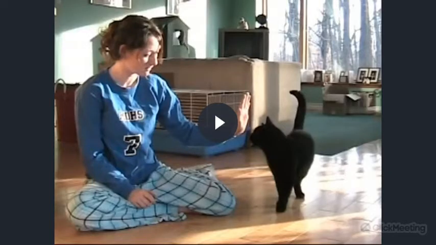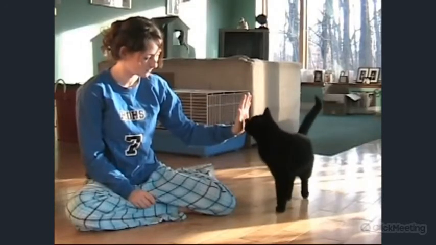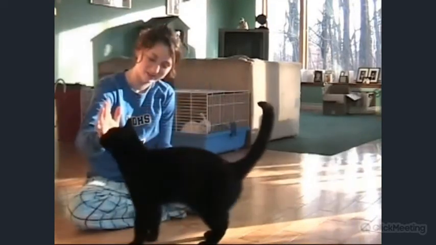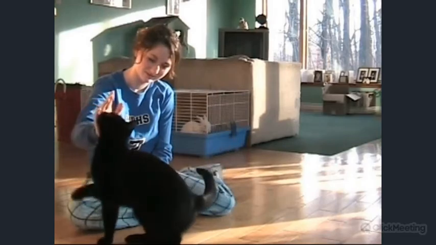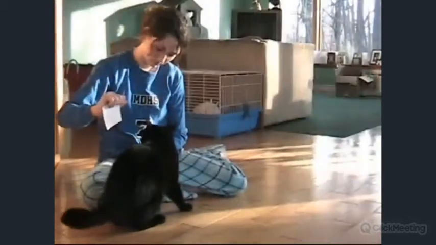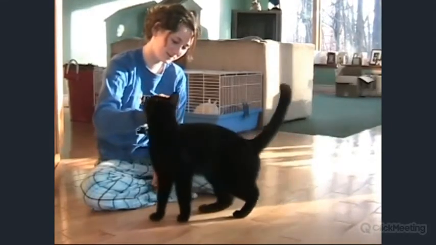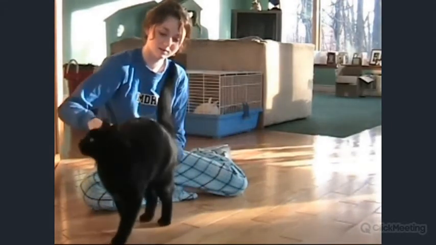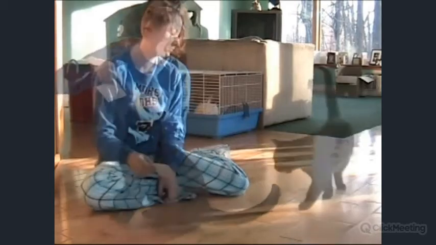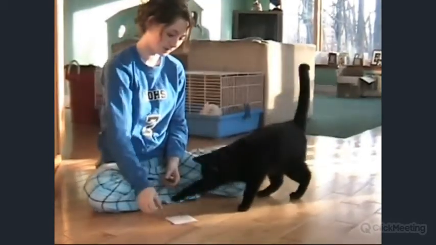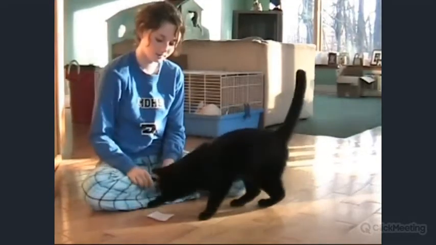Here's what we do with cats. Paw. Paw. Paw. I would like this so he has no trouble touching it over in your hand. Paw. Paw. Paw. Paw.